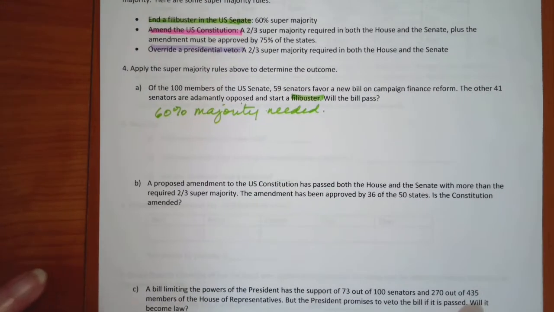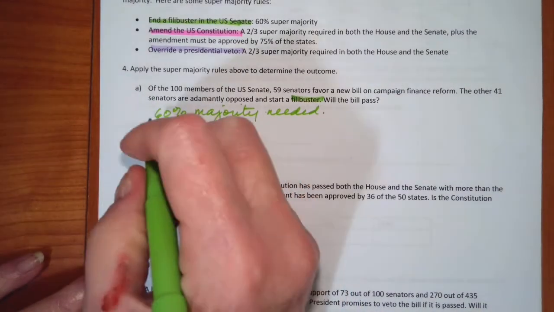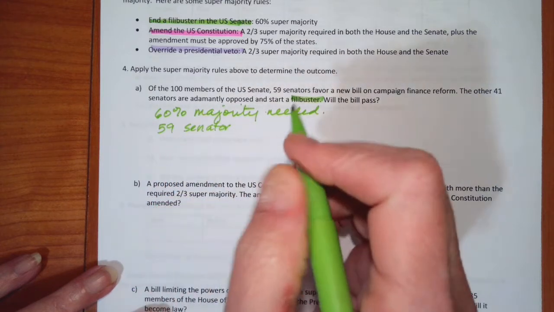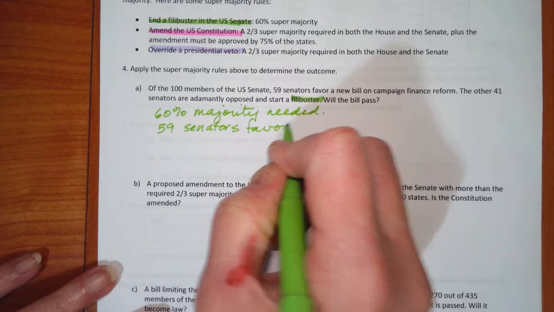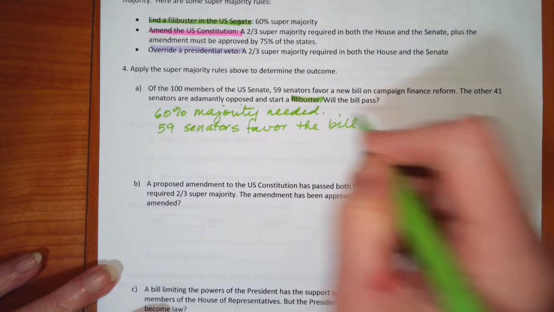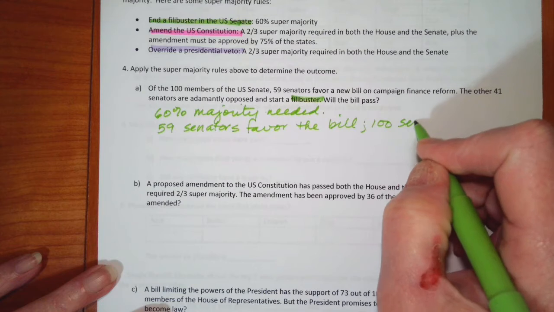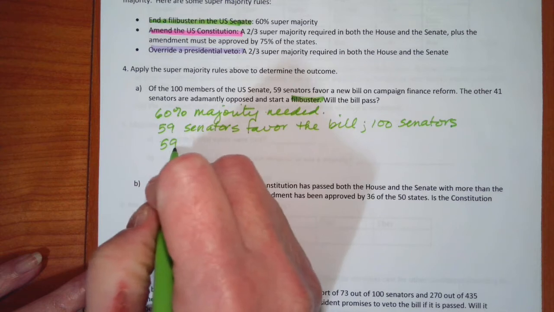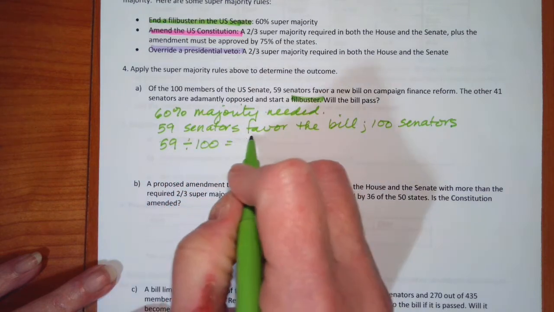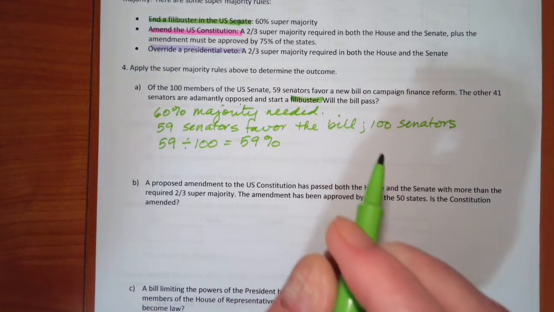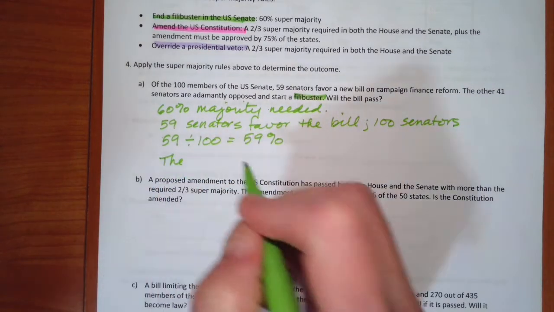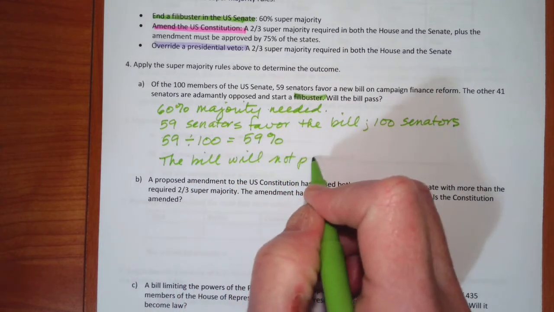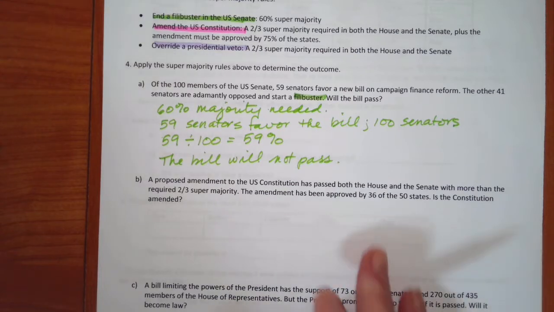Okay, well, let's see what we've got. We have 59 senators favor the bill, and there are 100 senators. So to find our percent, we just take 59 divided by 100, which gives us 59%. So the bill will not pass. Again, the 60% is needed.